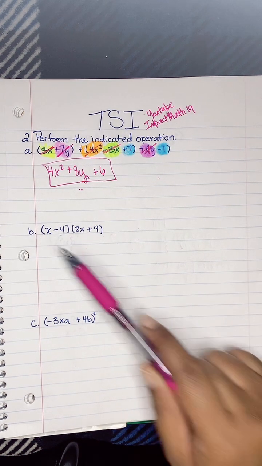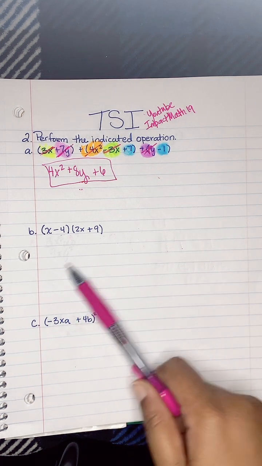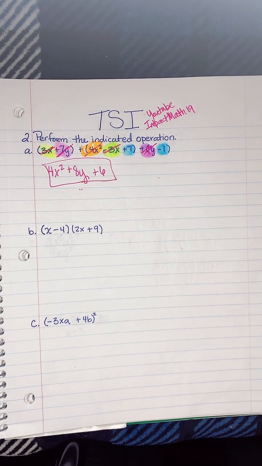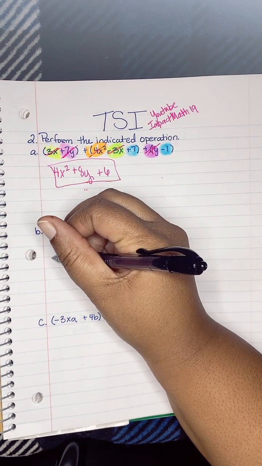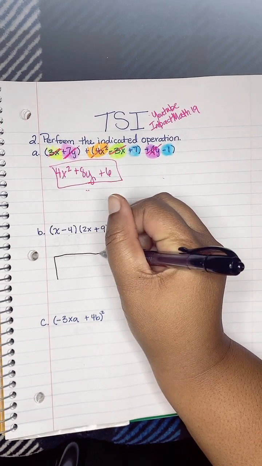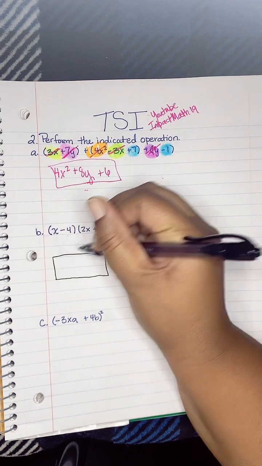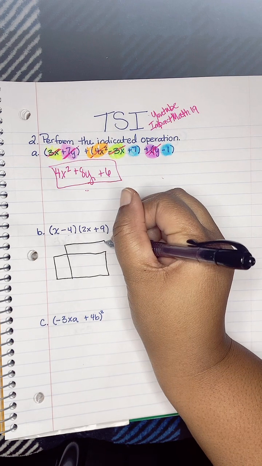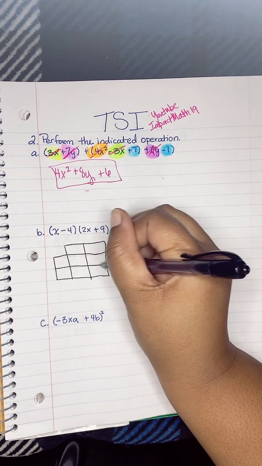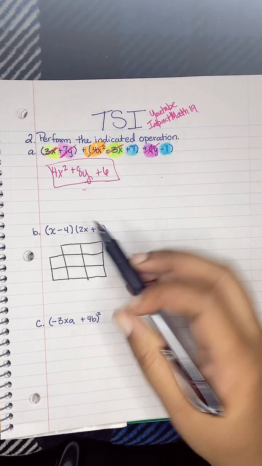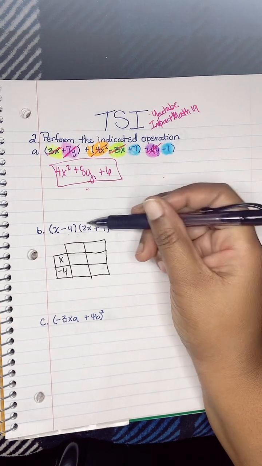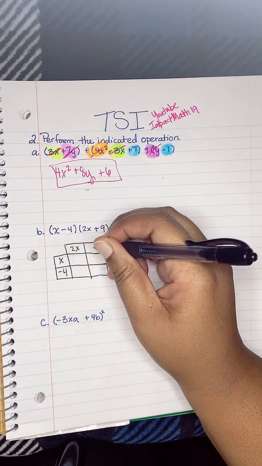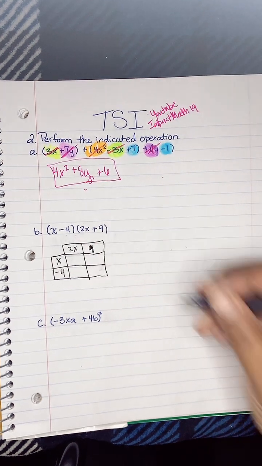Okay, so let's go here. So there's multiple ways we can multiply binomials, right? I'm going to do the box method with this one, because I like the box method for one, and I feel like it helps students to really understand how to multiply. So we're going to put x minus 4. Remember, you could put it up here or here. I'm just choosing to put it here, okay? And then I'm going to put 2x and then a plus 9 right here.